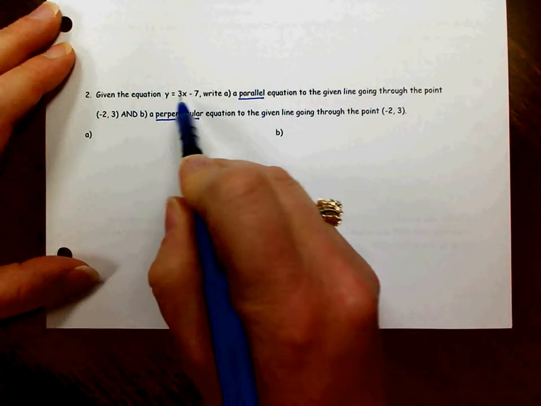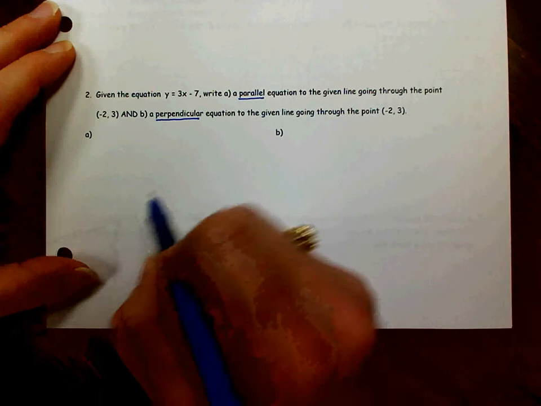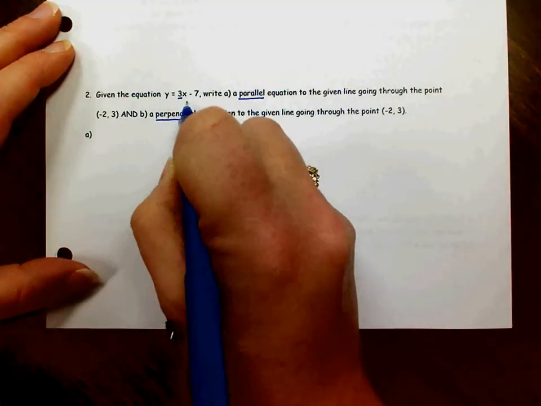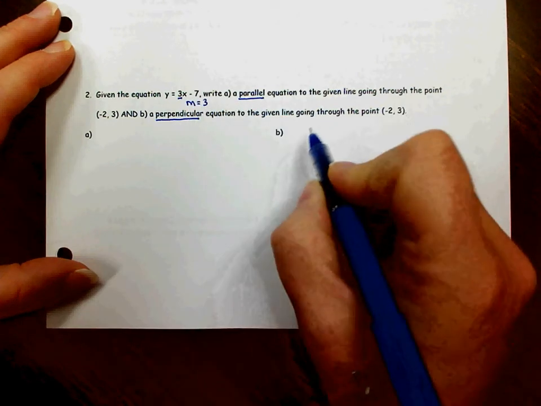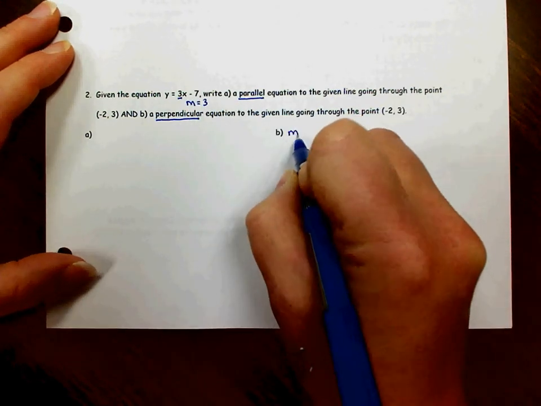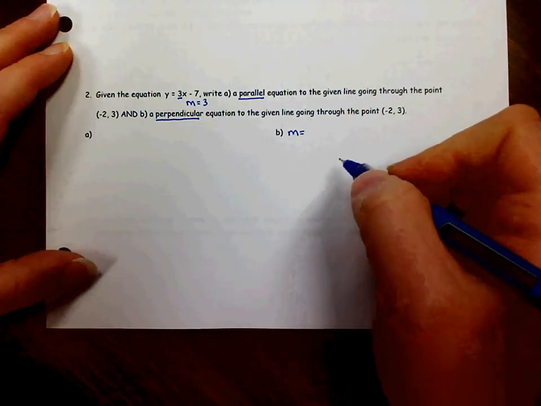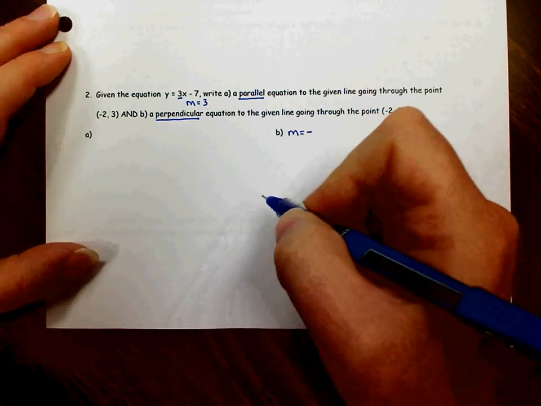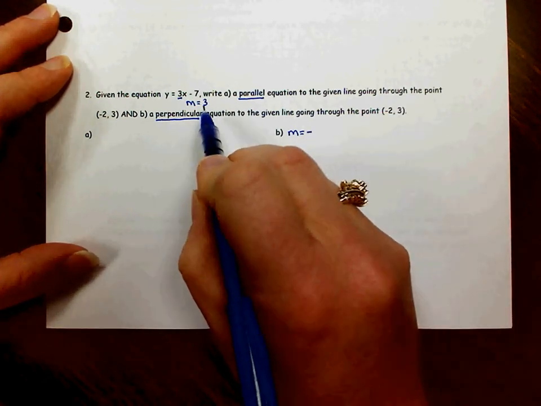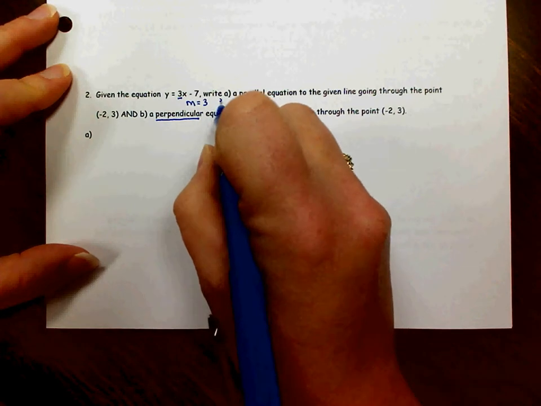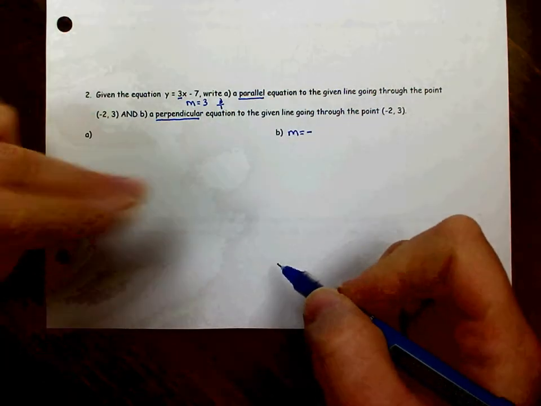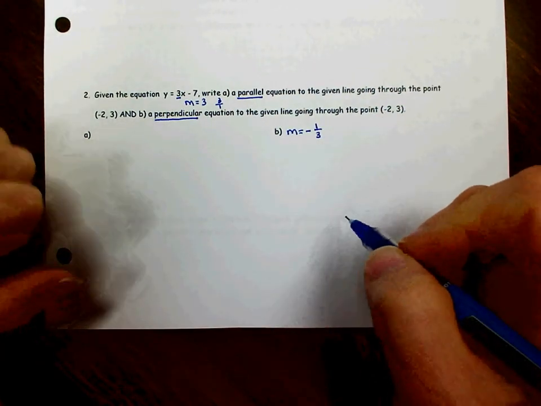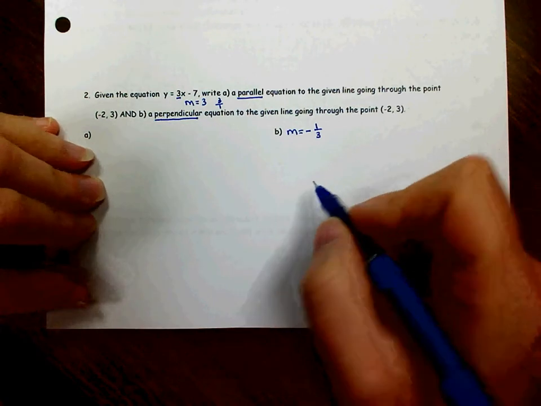So the slope of your given line, since it's in slope-intercept form, is the number in front of x. So your slope of the given line is 3. The slope of the line that I'm writing the equation for needs to have the opposite sign, so this is positive, so our slope needs to be negative, and reciprocal, which means we need to flip that fraction. We know 3 is the same thing as 3 over 1, so when we flip that, we get -1/3 as our new slope.